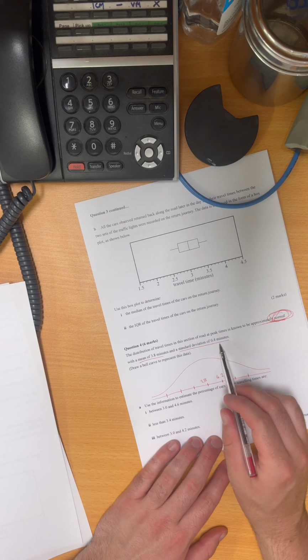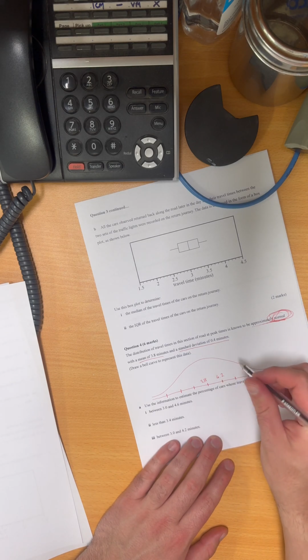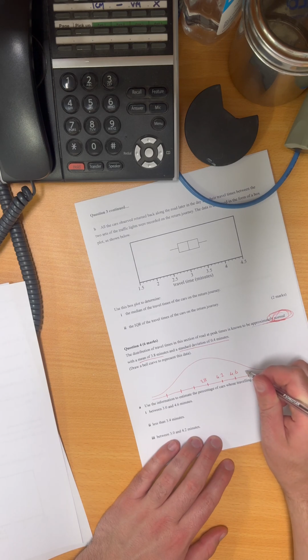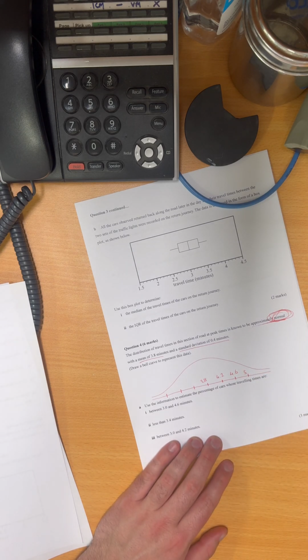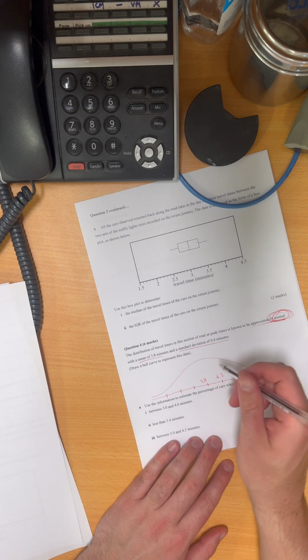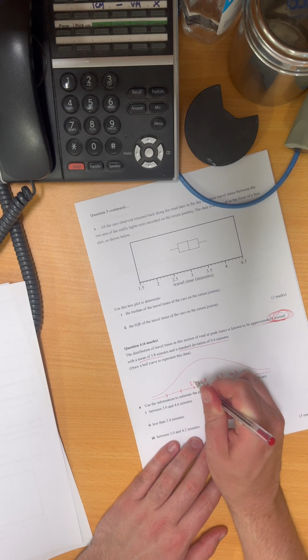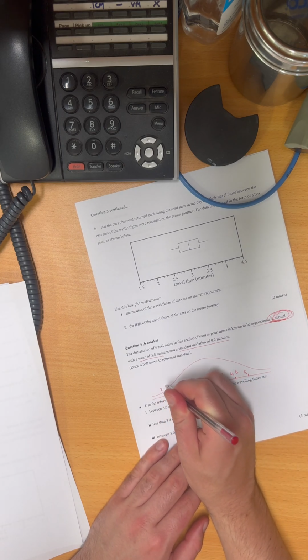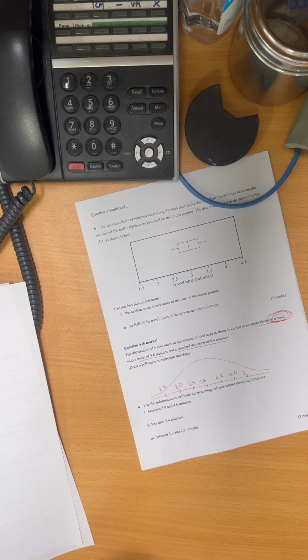And then I add 0.4 to 4.2, and I get 4.6, and then 5. When I'm going to the left, I take away 0.4, so I get 3.4, 3.0, and then 2.6.